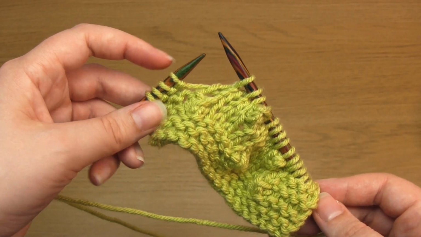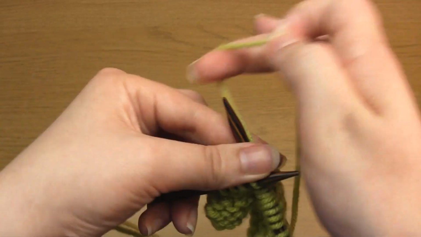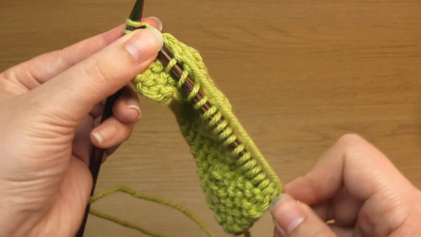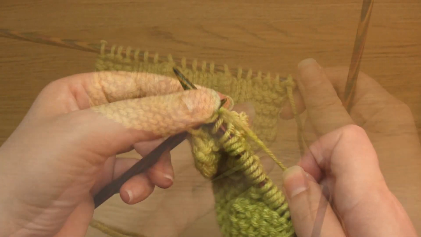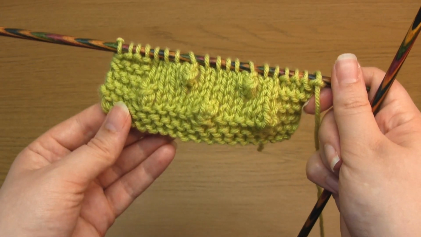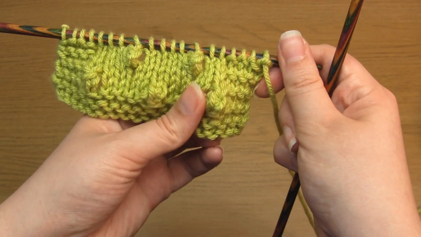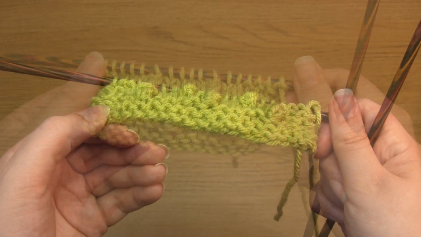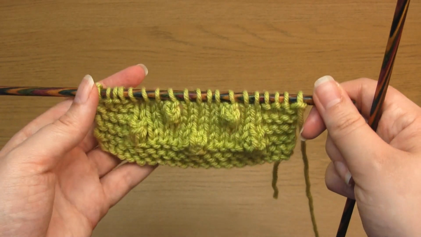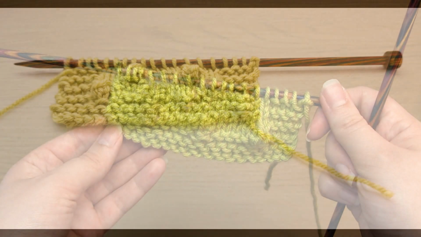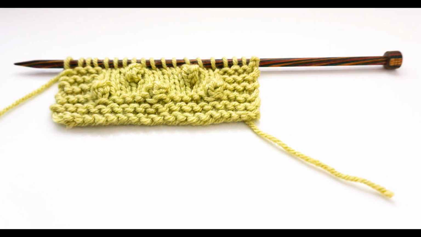Note that if you want smaller bobbles, you would do a kfb increase, then turn and purl 2, then turn and do a k2tog decrease. On the other hand, to make a larger, more dramatic bobble, increase by 3, 4 or 5 by knitting into the front and back of the stitch 4, 5 or 6 times, then turn and purl back across these stitches, then turn and immediately decrease back to 1 stitch.